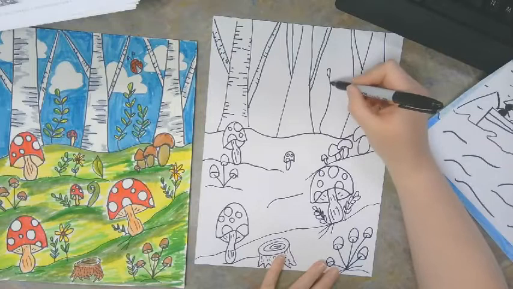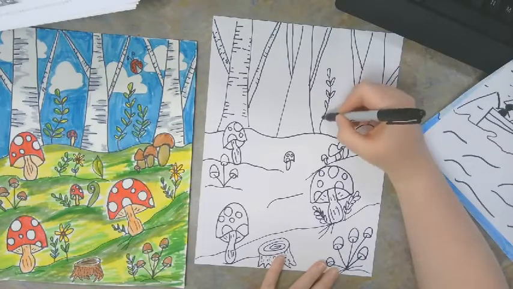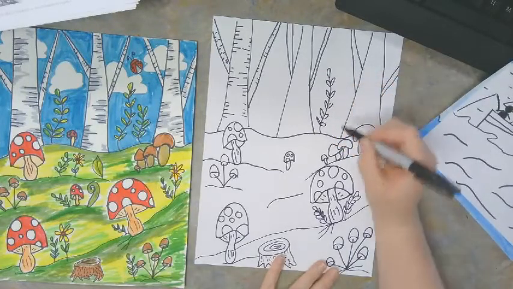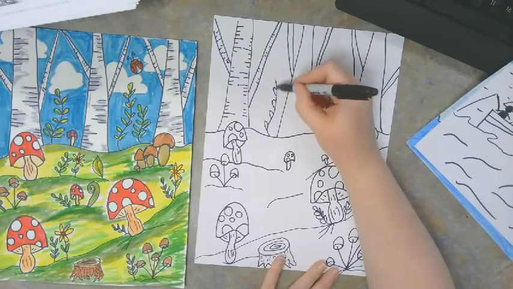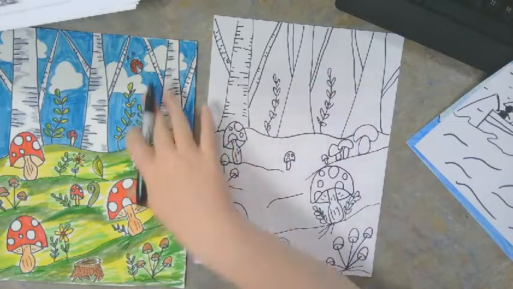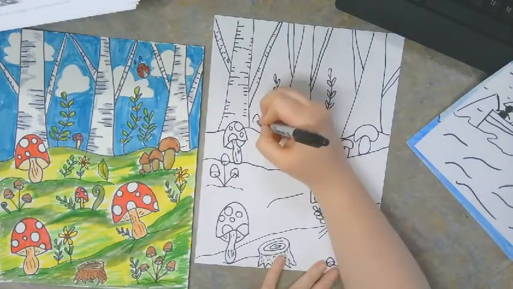You do not have to copy me. You could also think, is there any animals you want to add to your mushroom biome? In this one, I put a ladybug, or you could put no animals there. That's up to you.